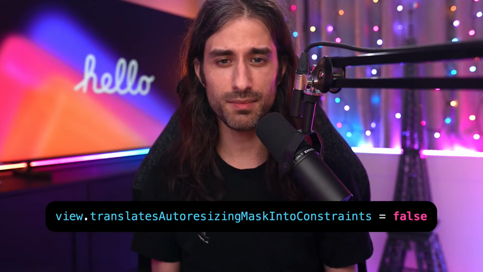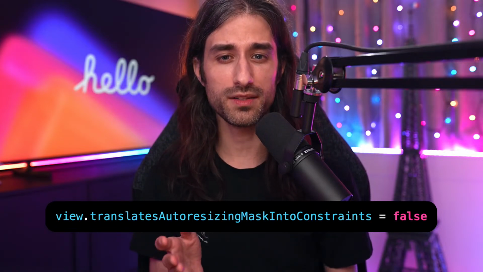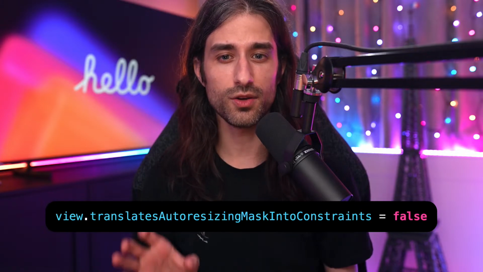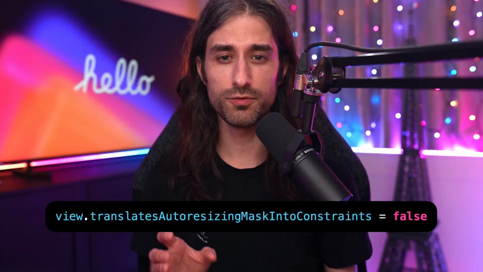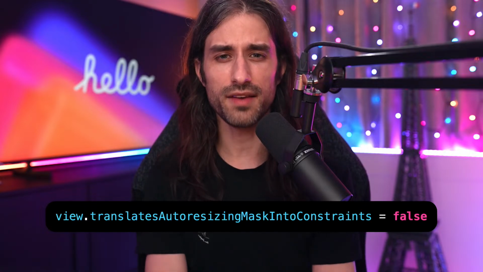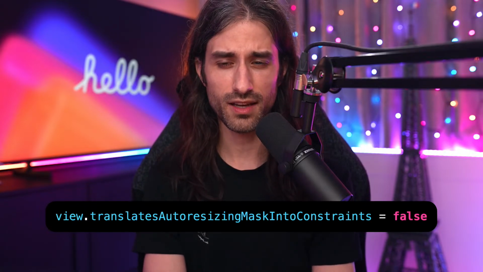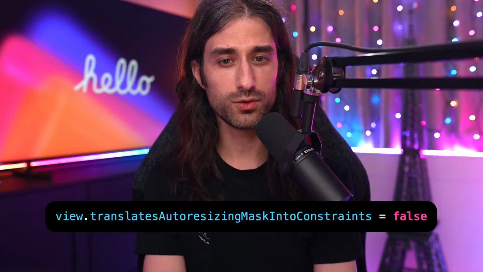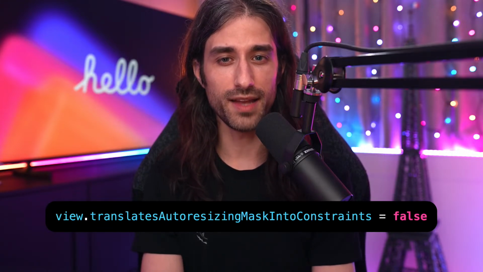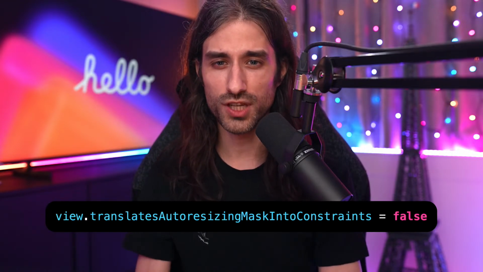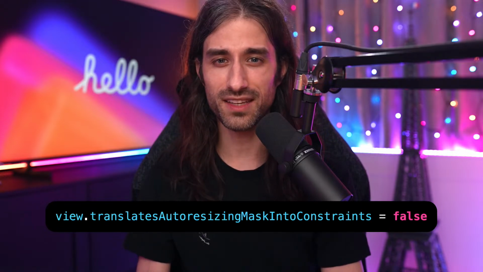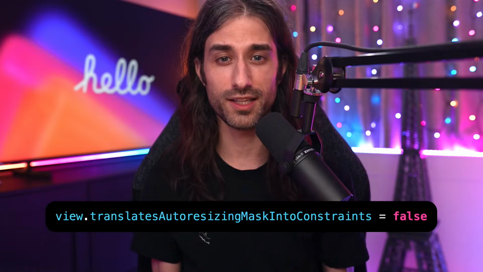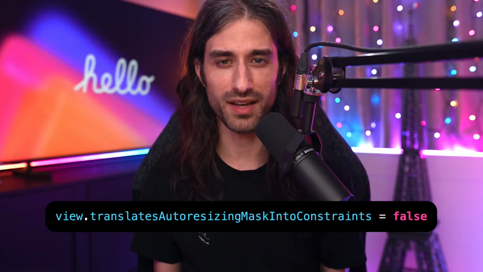But at the same time, this line might seem quite mysterious because of what it mentions, this autoresizing mask. If you've been doing iOS since after iOS 6, I think there is a good chance that you've actually never had to use an autoresizing mask. There is a good chance that you saw it in Xcode when using Interface Builder, but you might not have realized that it was actually an autoresizing mask.